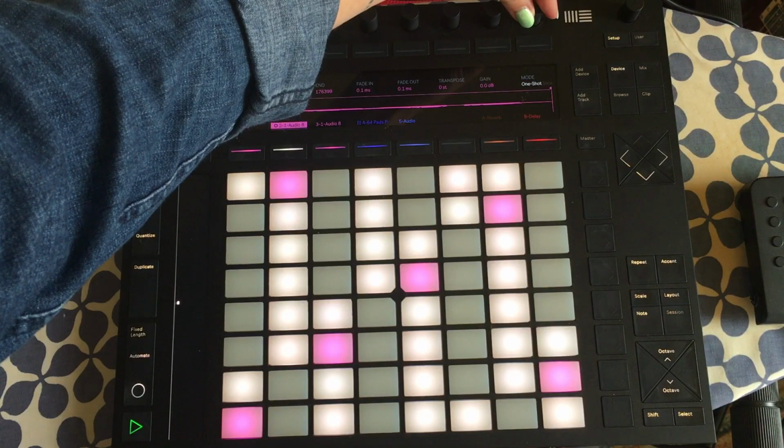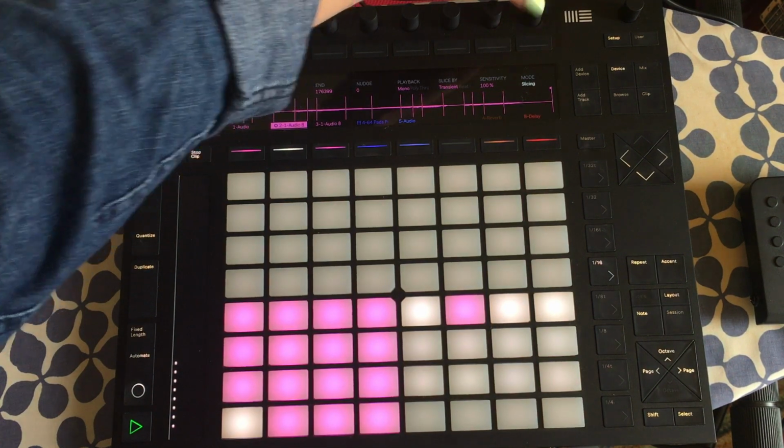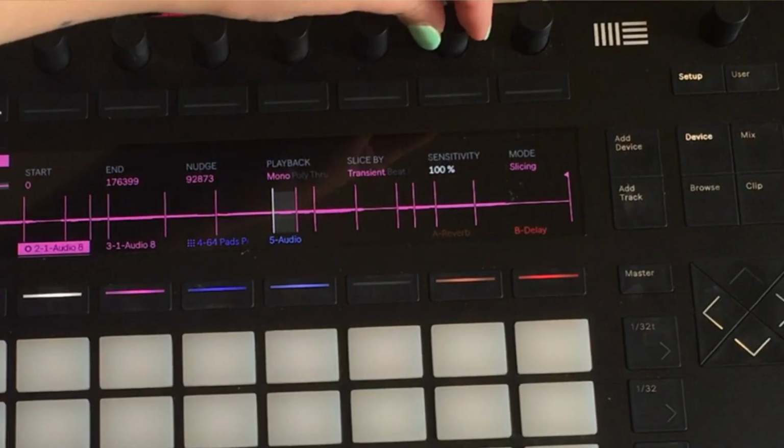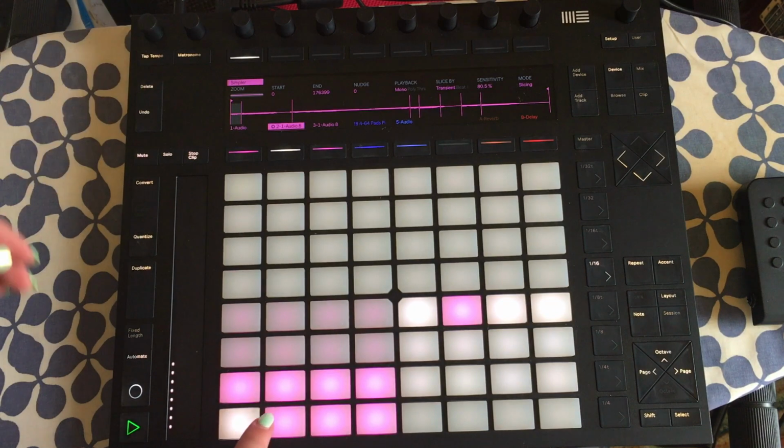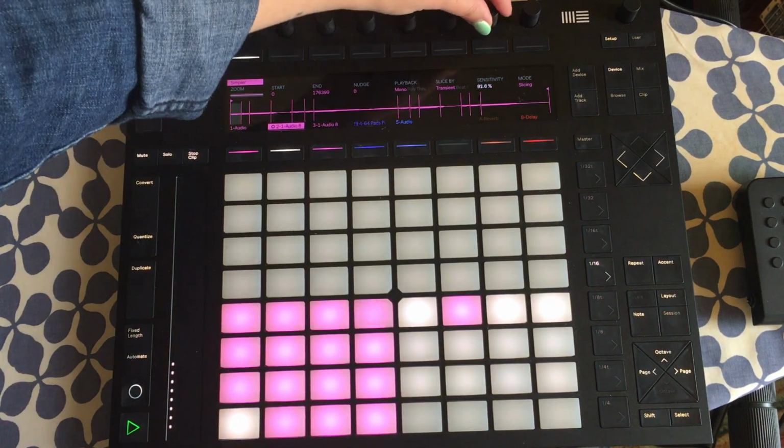So basically it just allows you to use Simpler as a really fast way of creating granular synthesis. When you are selecting the sensitivity of the track, it will put all the samples as a drum pad, like an instrument on your pads. And then you can play it back.